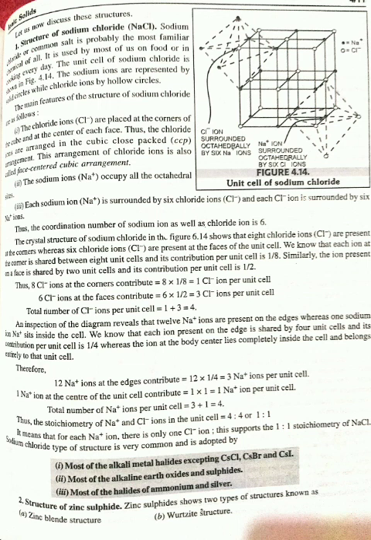The crystal structure of sodium chloride in the figure shows that 8 chloride ions Cl⁻ are present at the corners, whereas 6 chloride ions Cl⁻ are present at the faces of the unit cell. We know that each ion at the corner is shared between 8 unit cells and its contribution per unit cell is 1/8.